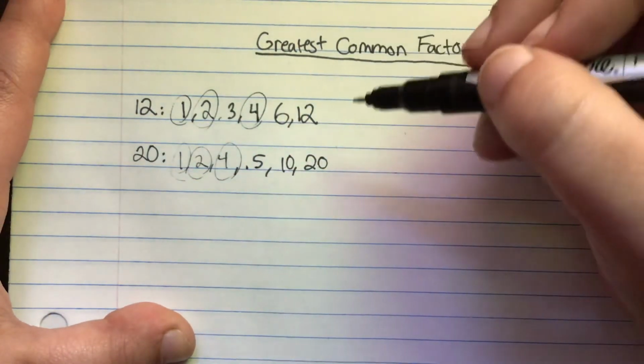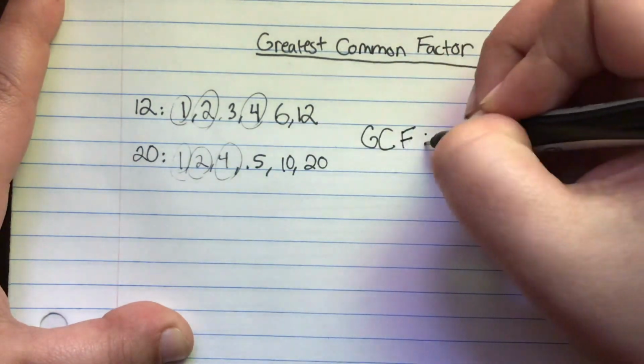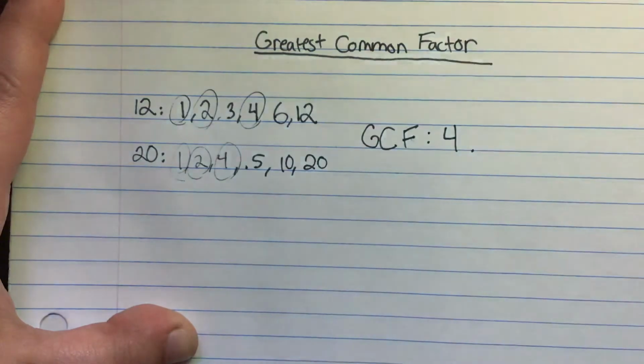The greatest one, the biggest one, is the 4. So the greatest common factor is 4. There we go.